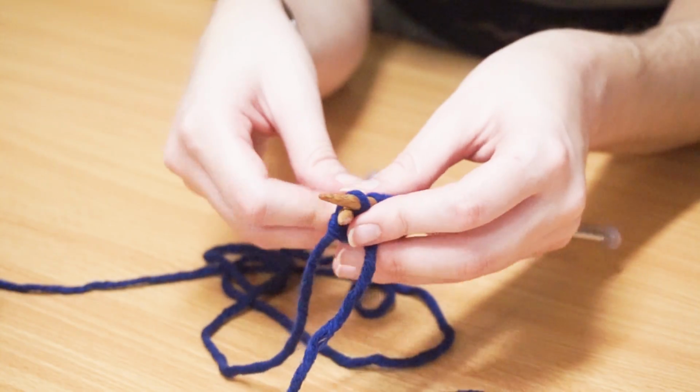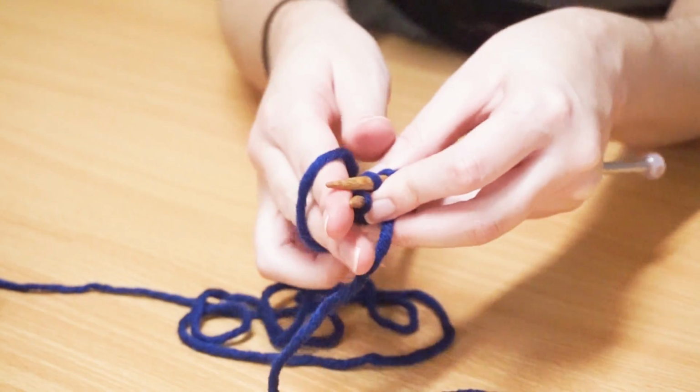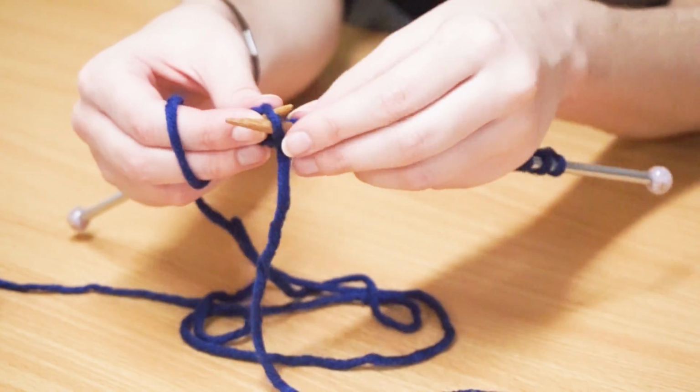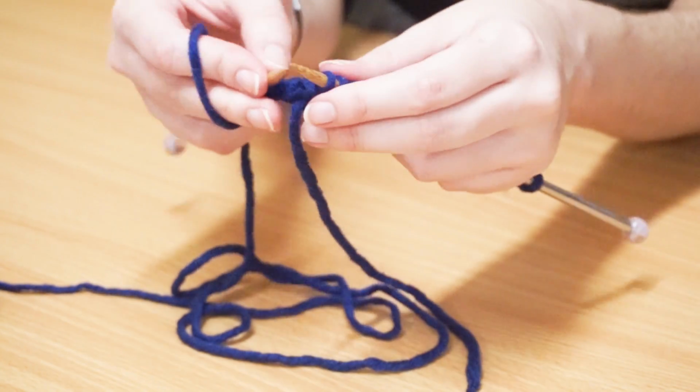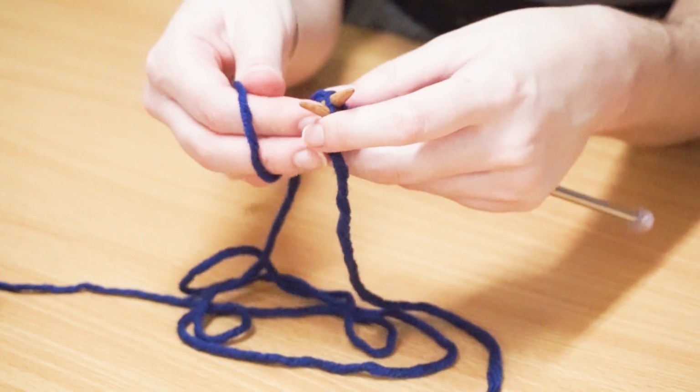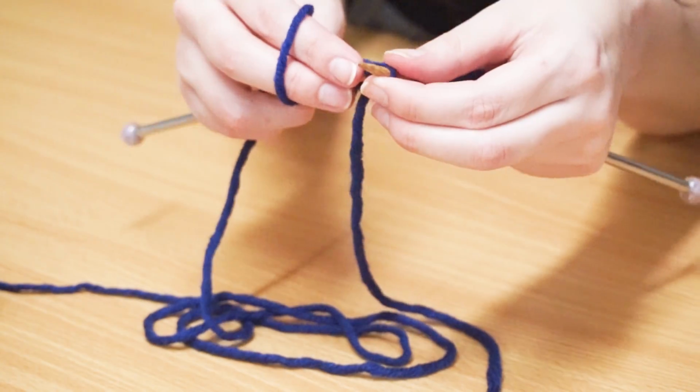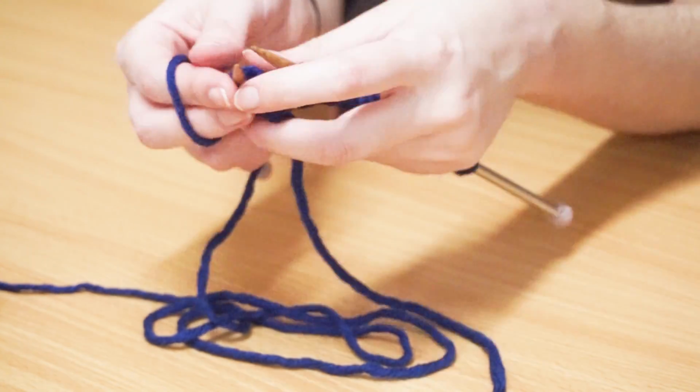So again, on the next row, because we've got an uneven number of stitches, we start with a knit, and always remember to move the yarn again, alternate knit and purls all the way down the row, and we do this for every row, and that will give you a moss stitch.